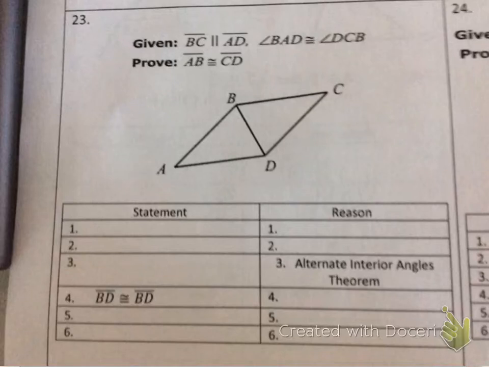Alright, for 23, we're given some information. We have parallel lines and angle pair being the same, and we are proving that corresponding parts are congruent here, AB and CD. Therefore, we first have to prove that the triangles are exactly the same shape and size, or congruent. So, if I look at my left-hand column here, my statements, I notice that they didn't specifically put the givens anywhere, so I'm going to put the first given on the first line.